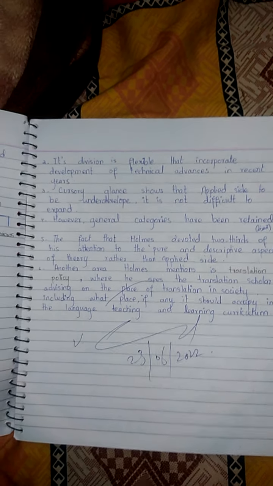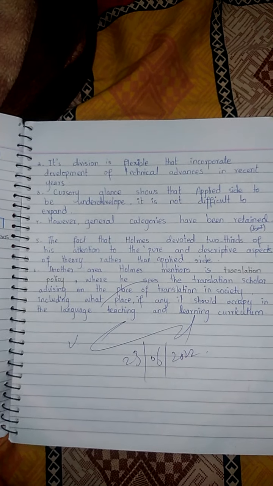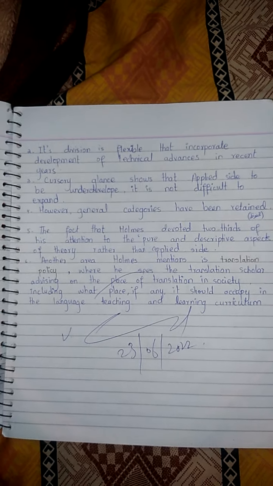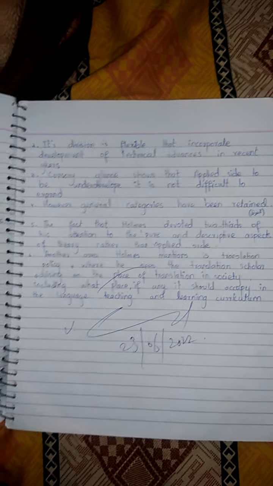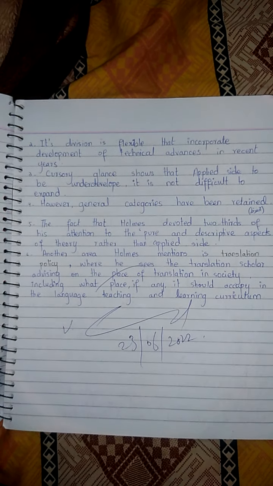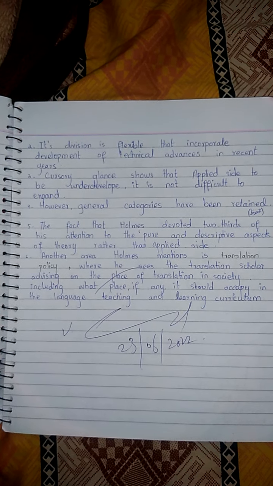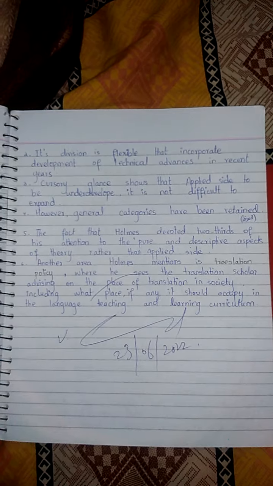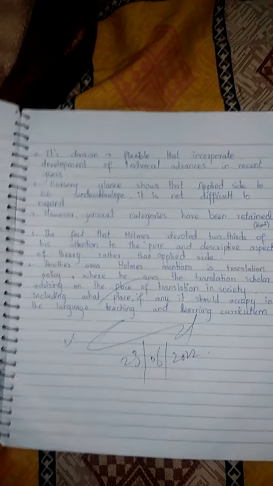I think I just skipped the fourth point. However, the general categories have been retained. Number 6, another area Holmes mentioned is translation policy, where he sees translation scholars advising on the place of translation in society, including what place, if any, it should occupy in the language teaching and learning curriculum. So here is the end of this topic.